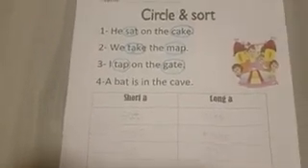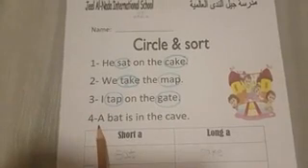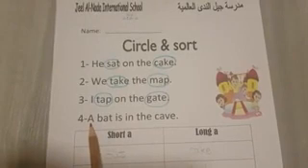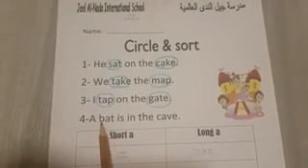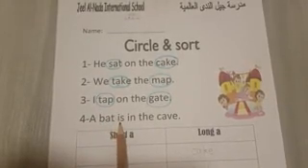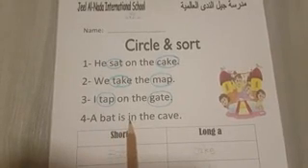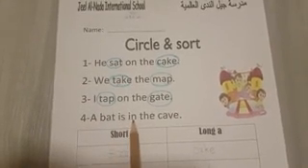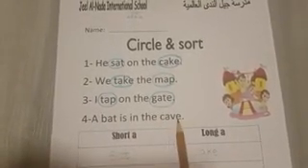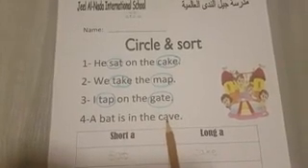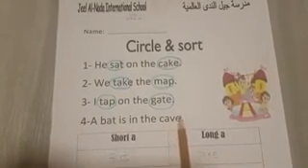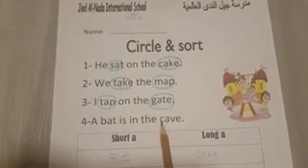Okay, now we go to number 4. Let's start reading number 4. A, b, a, t, bat, is, in, the. What do you think? We have 2 vowels, then the first vowel will be long and the second vowel will be silent. So how do we read this?